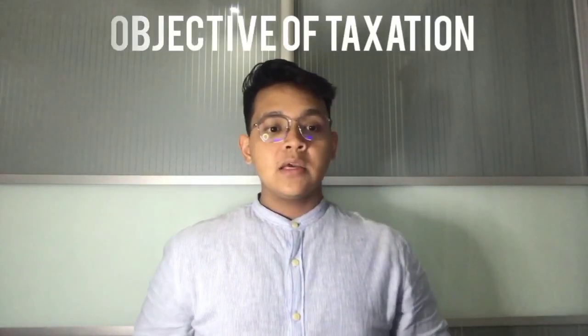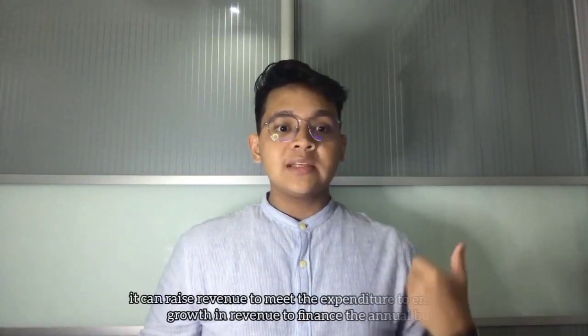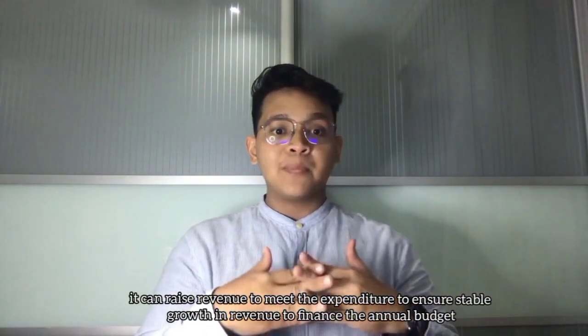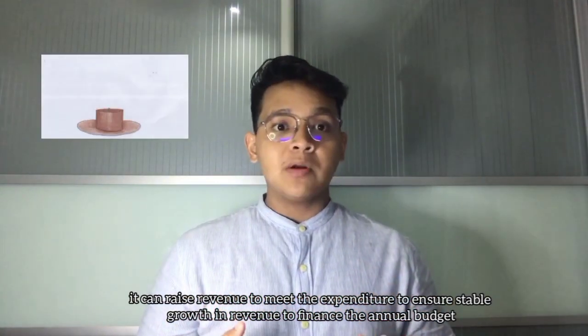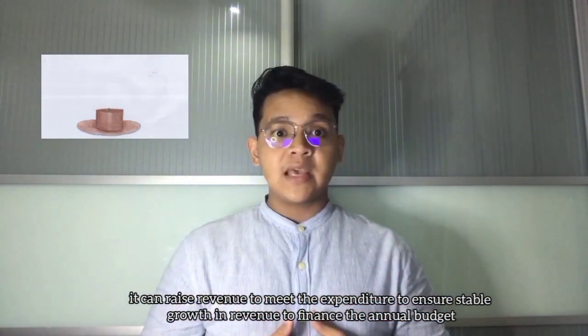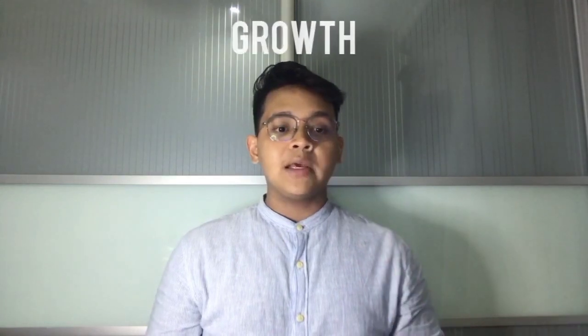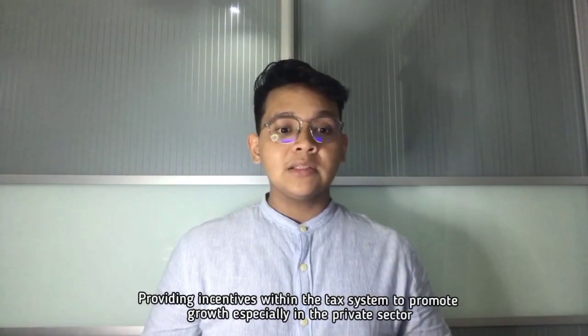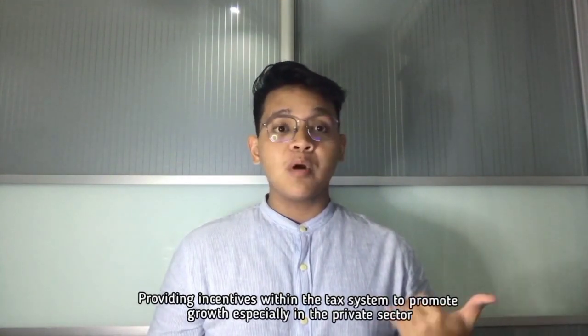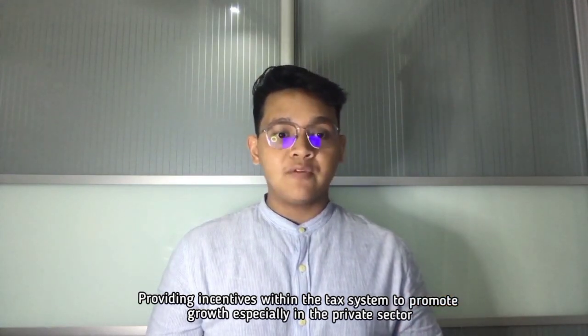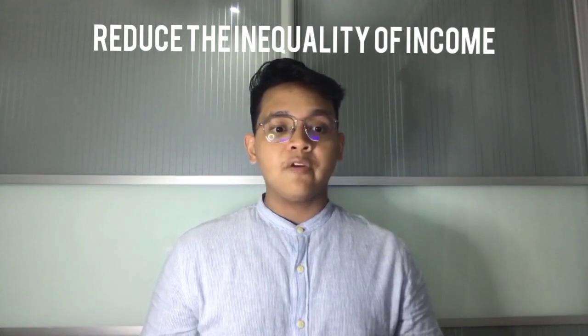Next, I would like to explain the objectives of tax. The first one is revenue. By having taxation, it can raise revenue to meet the expenditure and ensure stable growth of revenue to finance the annual budget. And the second one is growth, providing incentives within the tax system to promote growth, especially in the private sector. And the last one is to reduce the inequality of income.